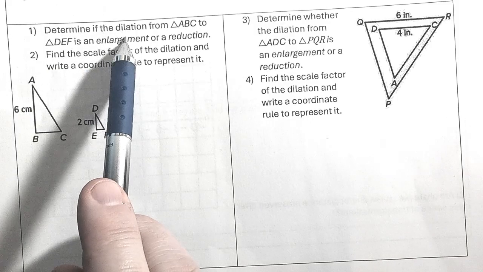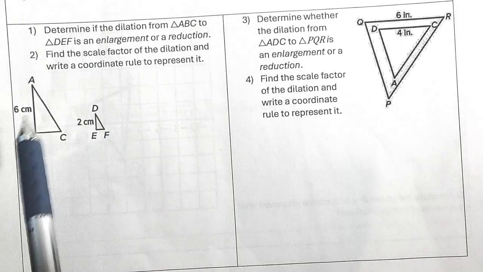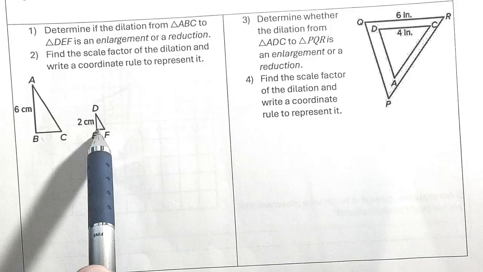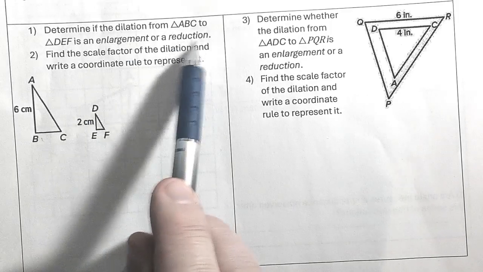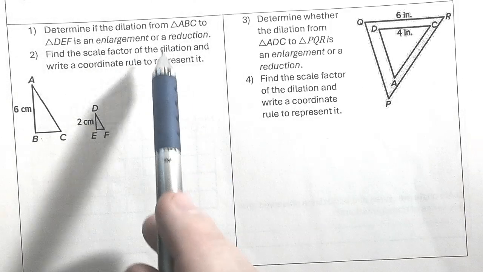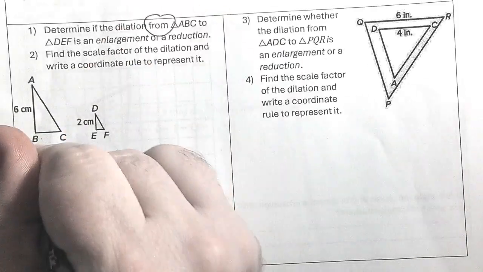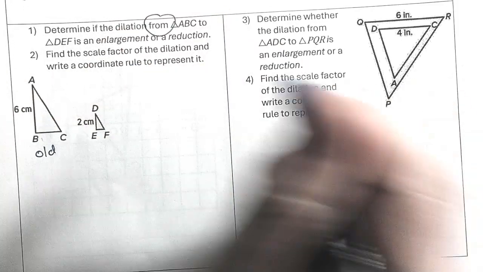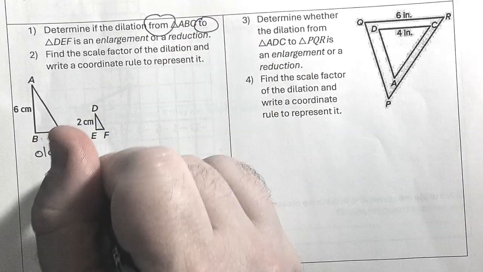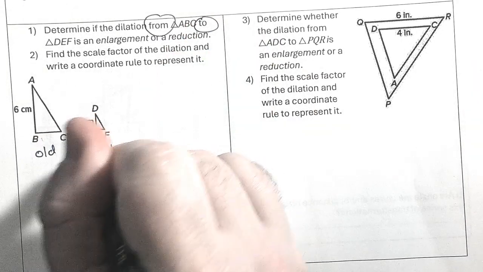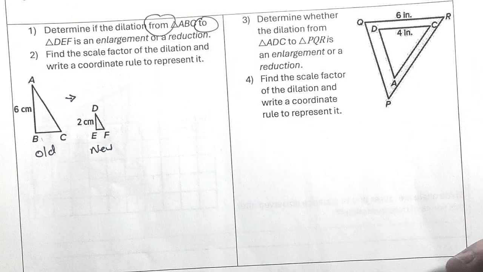Determine if the dilation from ABC to DEF is an enlargement or a reduction. So we're going from here, the old, to the new. Old to new.